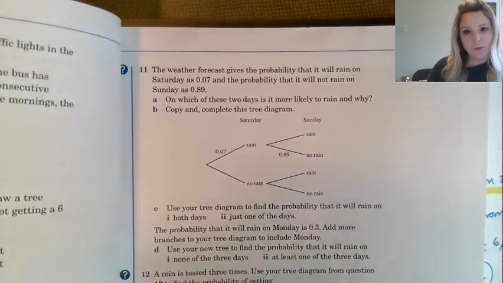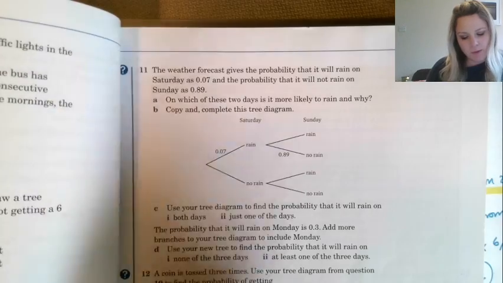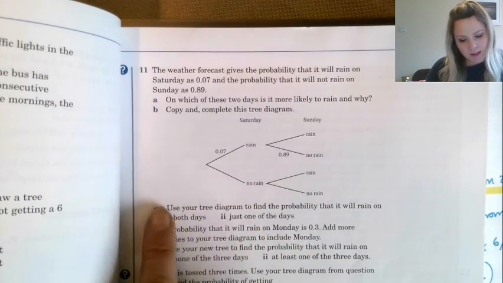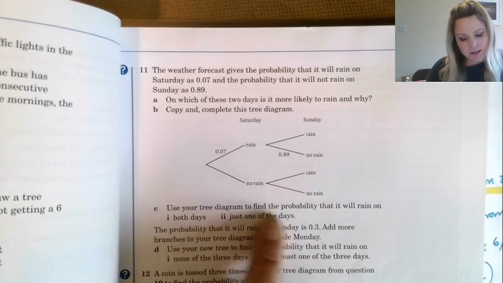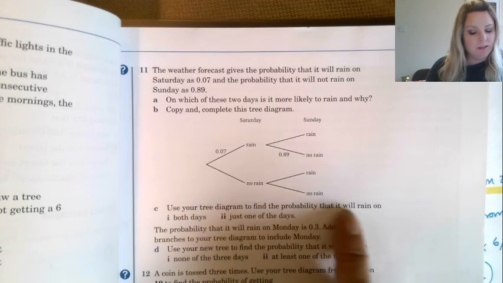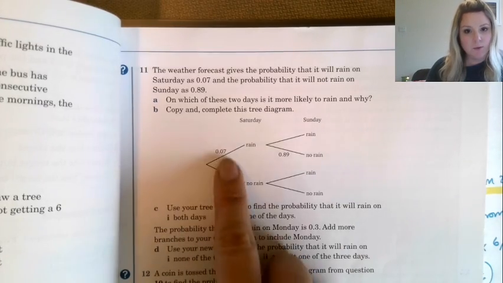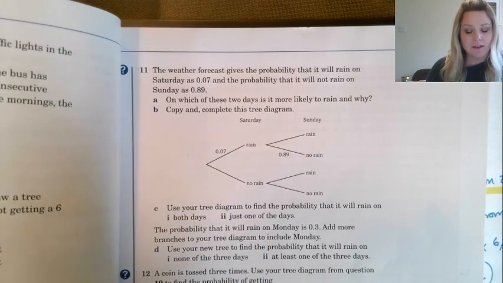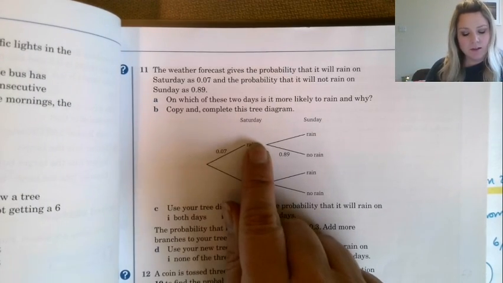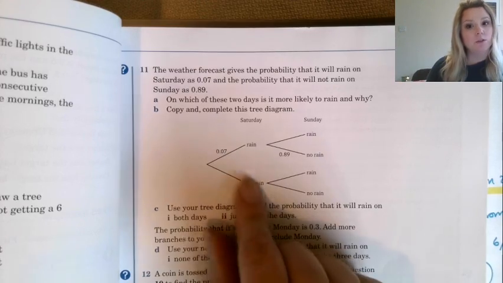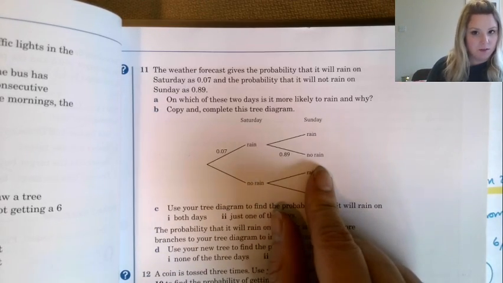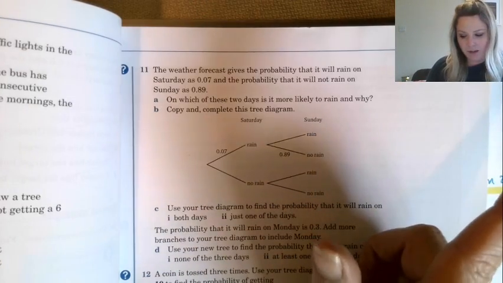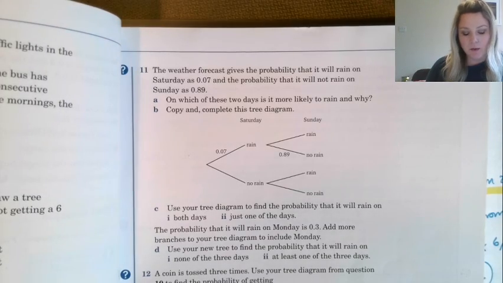Right, so very quickly, if we look at 11, this is all about whether it rains or not. And one of these questions is that we've defined the probability that it'll rain on both days. So that's going to be rain and rain. But just one of the days, well, there's two ways that can happen. Either it rains on Saturday and doesn't on Sunday, or it doesn't rain on Saturday and does rain on Sunday. Okay, so do you see what I mean? And there's lots of that in these questions.